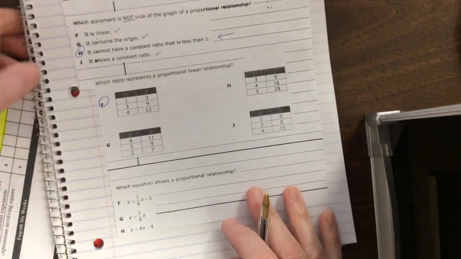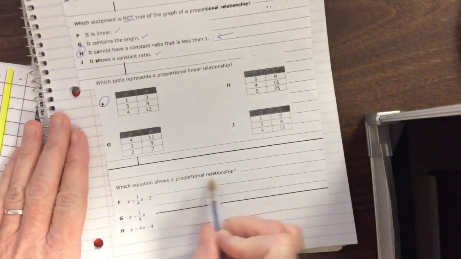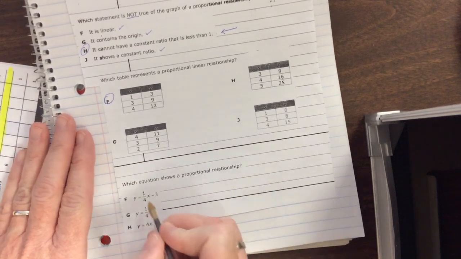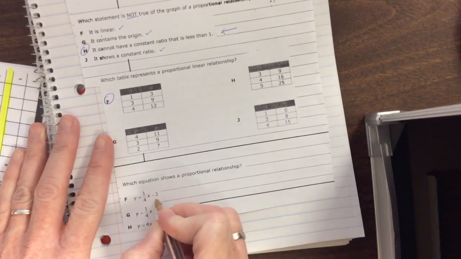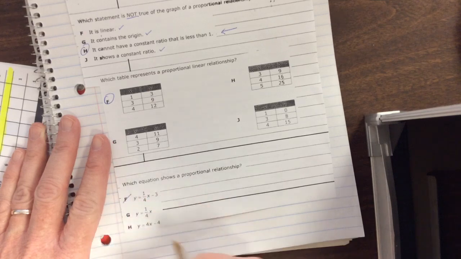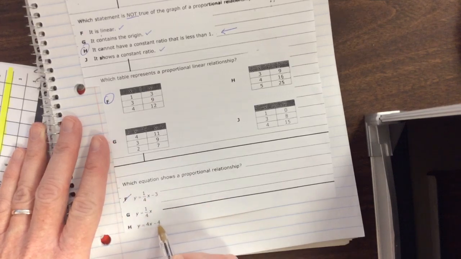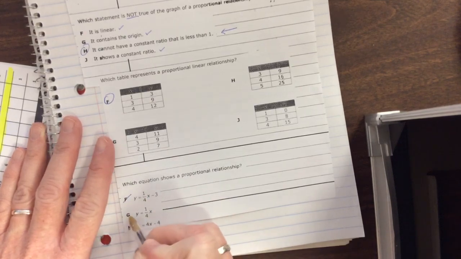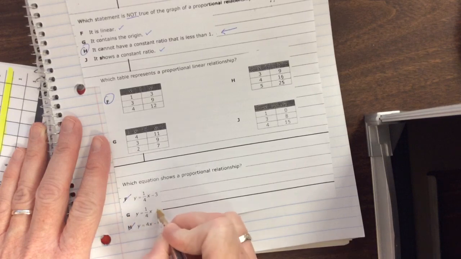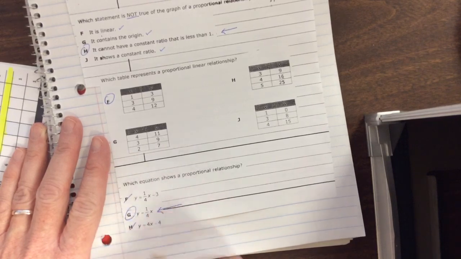And for the last question, it says, which equation shows a proportional relationship? Well, we can see that F has a y-intercept, so that is not it. We can see H has a y-intercept, and that is not it. G only has a slope, so therefore that is your answer.